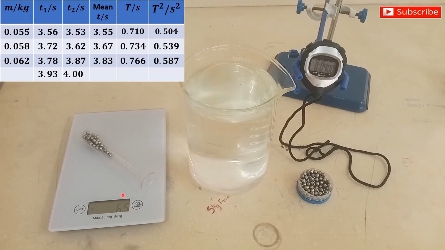And that is 65 grams. We divide by 1000 to change it to kilogram. That will be 0.065. We find the mean time, 3.93 plus 4.00, and we divide by 2 to get 3.97.